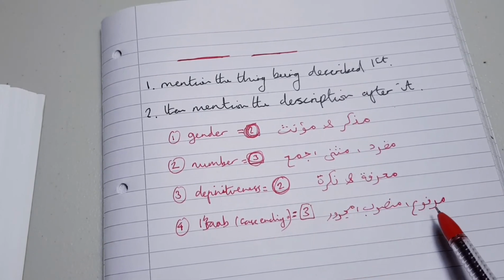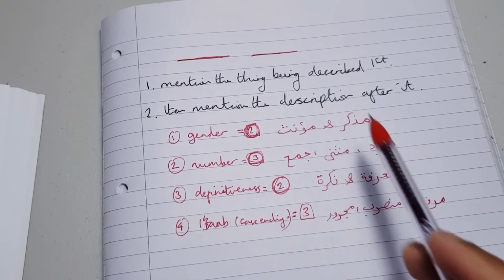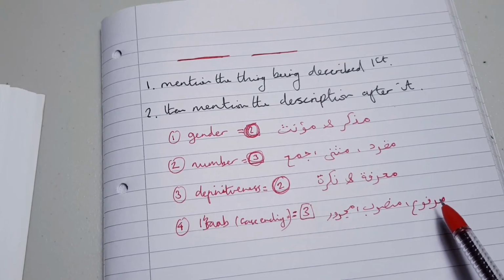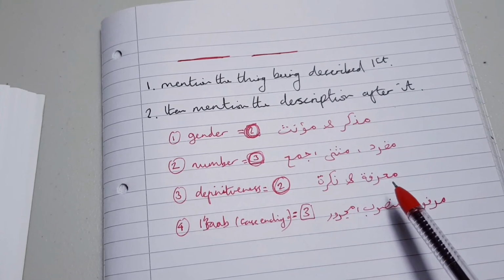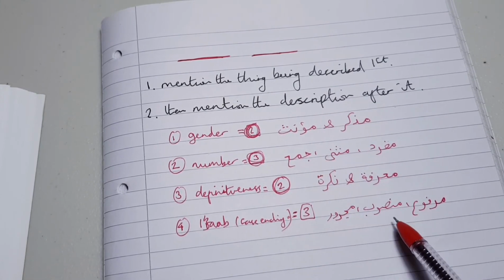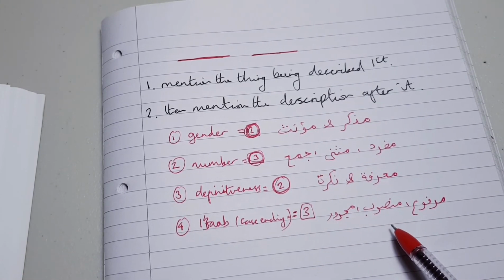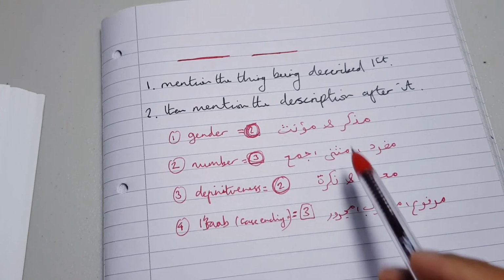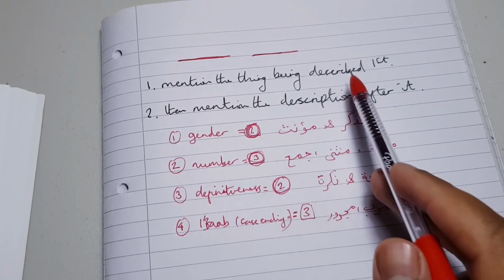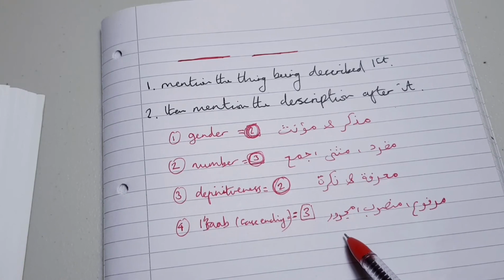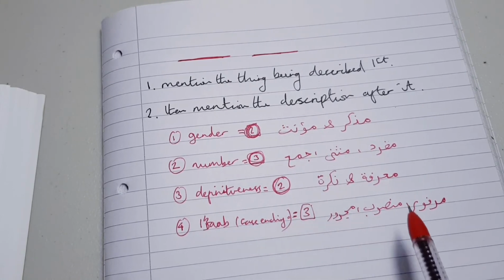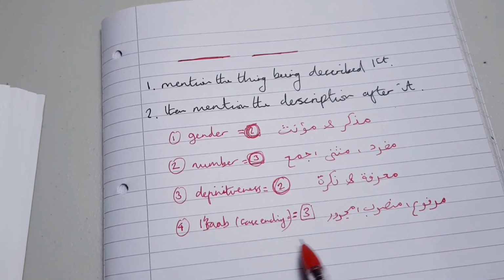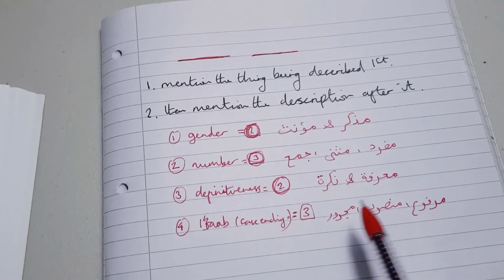So if the thing being described is marfu', the description has to be marfu'. So baytun kabirun, both are marfu'. If the thing being described is mansub, the description also has to be mansub. Baytan kabiran. If the thing being described is majrur, the description has to be majrur. Baytin kabirin. Okay, so the description follows the thing that is being described in i'rab. Okay. These are the 4 things.